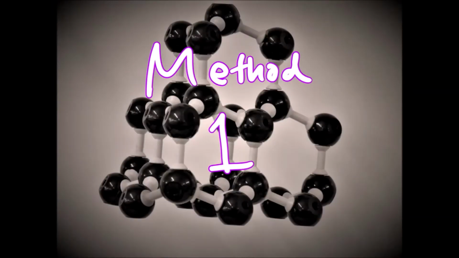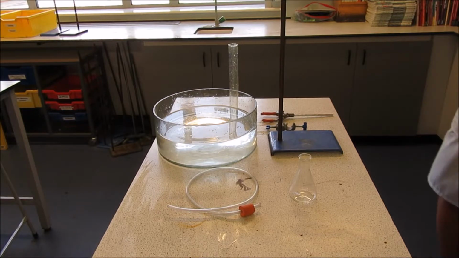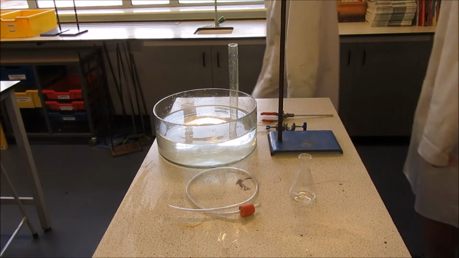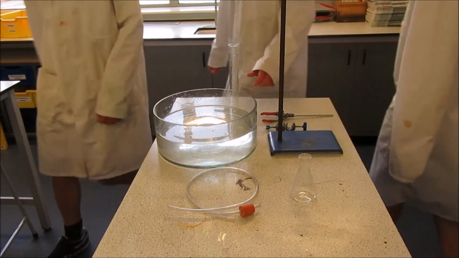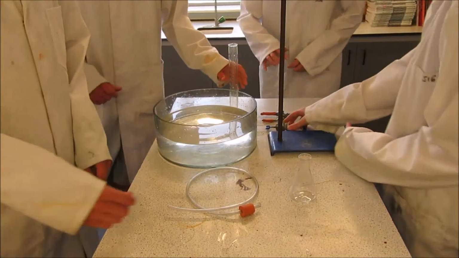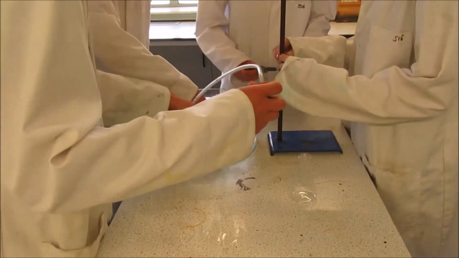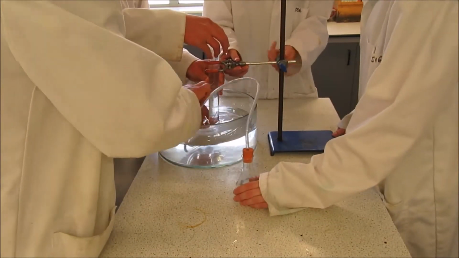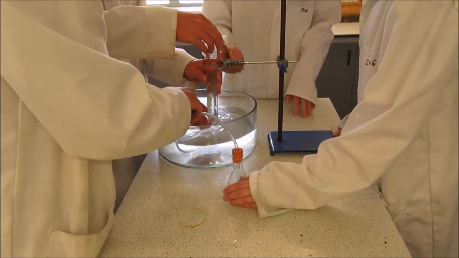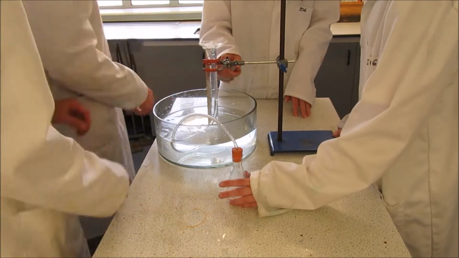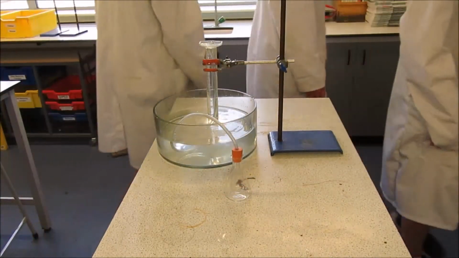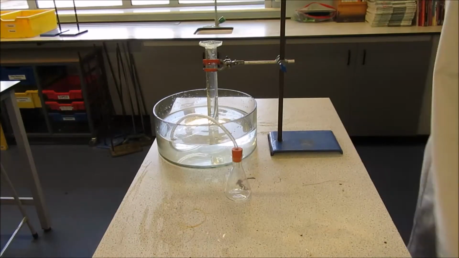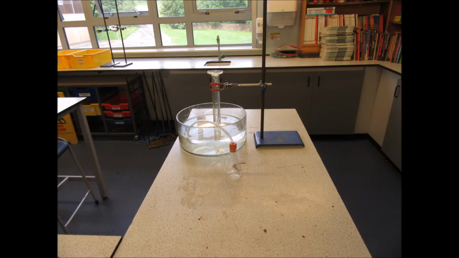Method 1. The upturned measuring cylinder. Set up your equipment now.